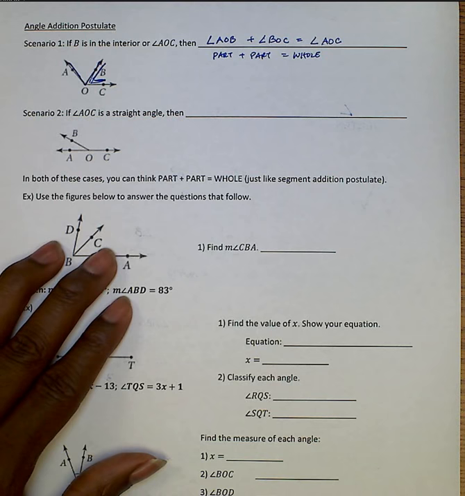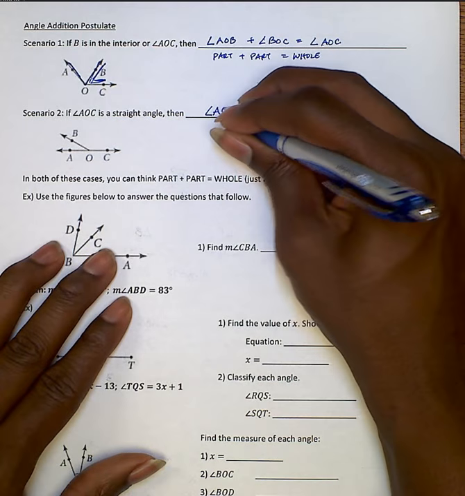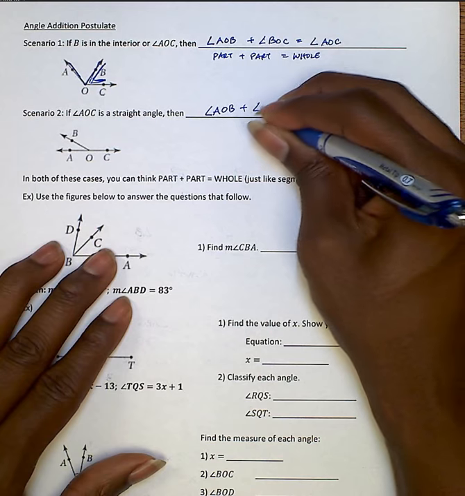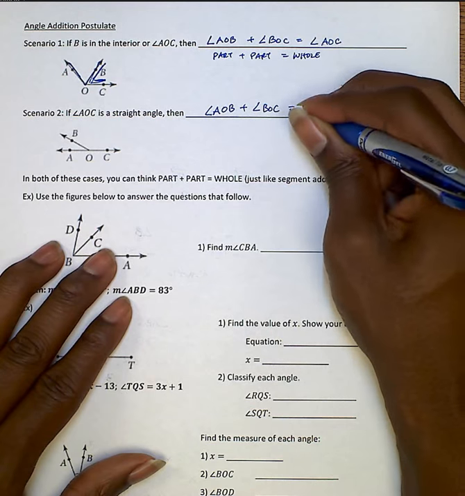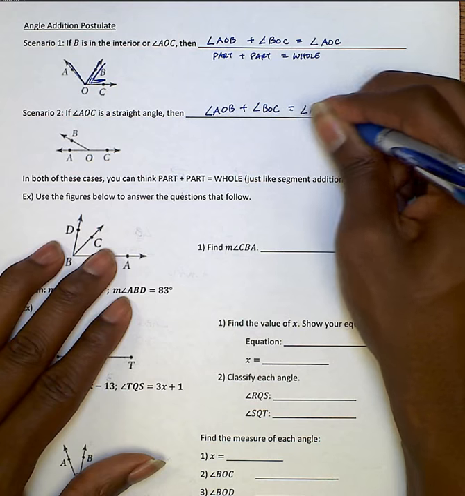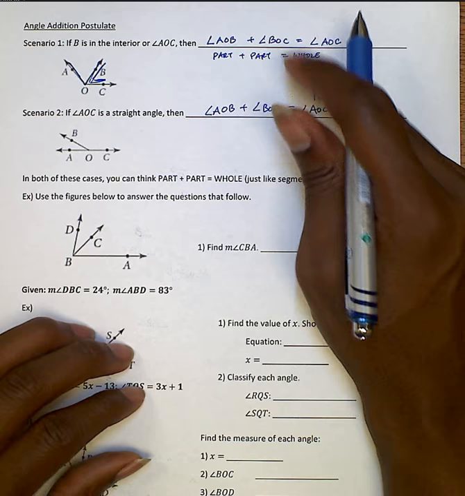Scenario 2 says if angle AOC is a straight angle, then angle AOB plus angle BOC equals, we can say angle AOC, we also say 180 degrees. Now this is really the same exact thing.